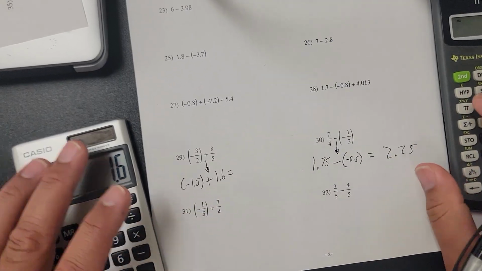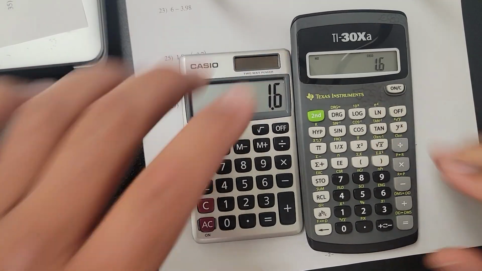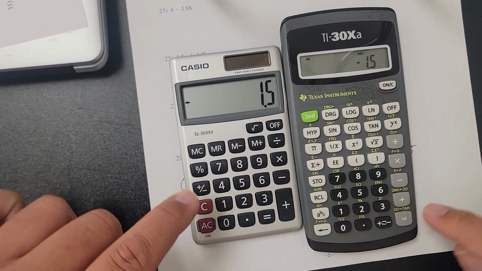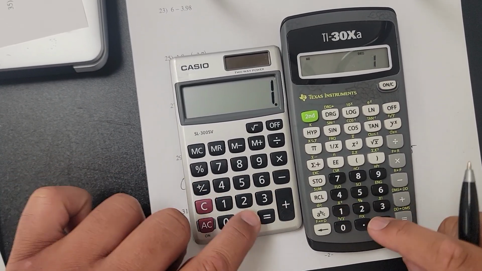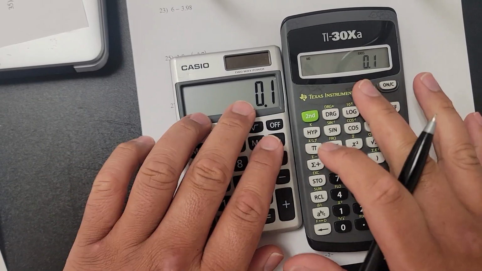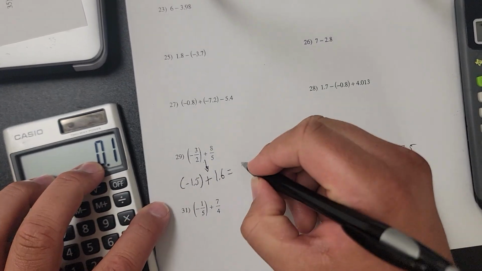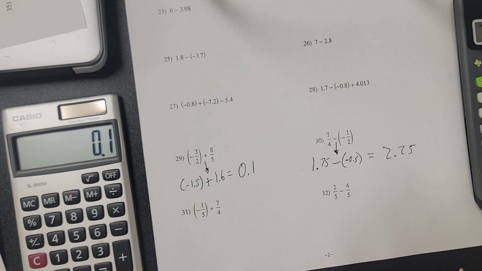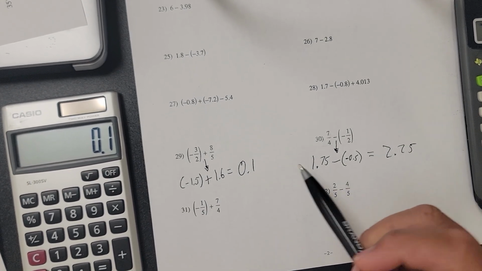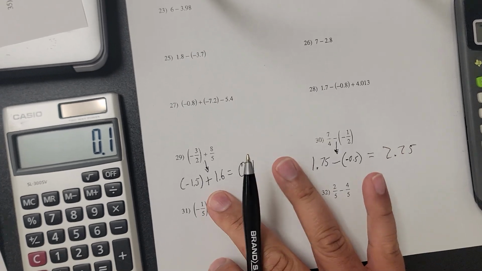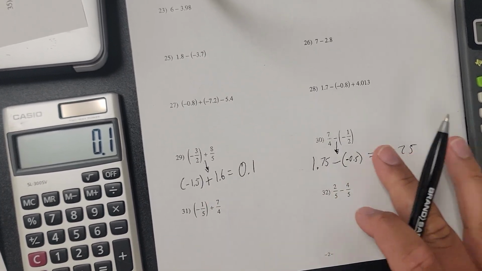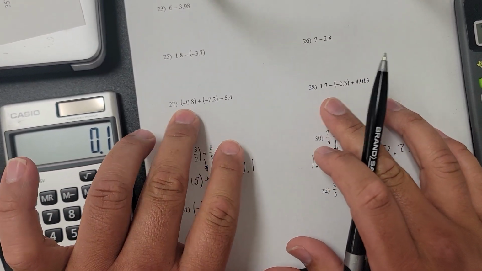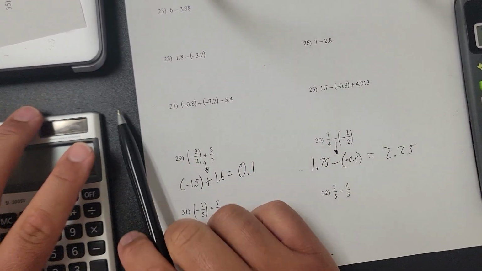Now we're going to put this in the calculator. So negative 1.5 plus 1.6. Let's see what happens. Reset. So 1.5 negative plus 1.6 equals 0.1. Okay. So just be careful with that part, guys. Make sure you change them first and then you plug them in. All right, the regular decimals, the same thing. Just plug in the decimals. Be careful with the negatives. All right, you should be fine.